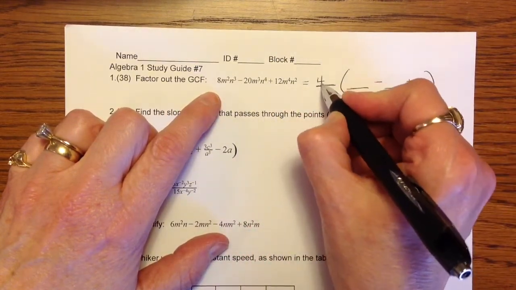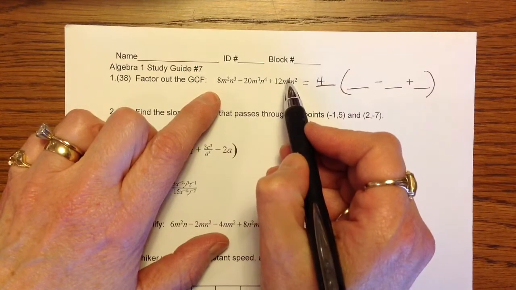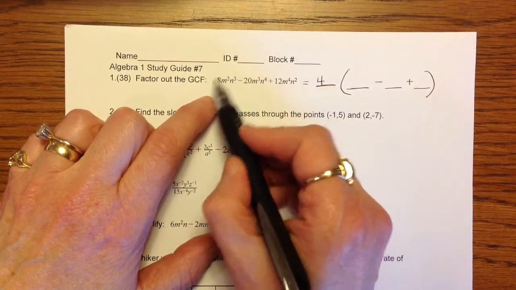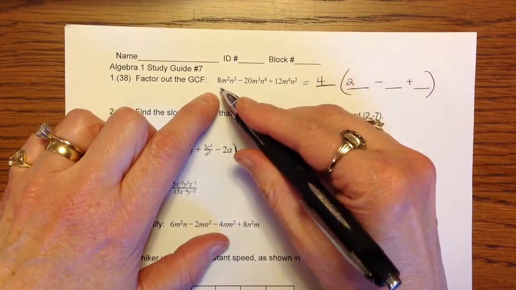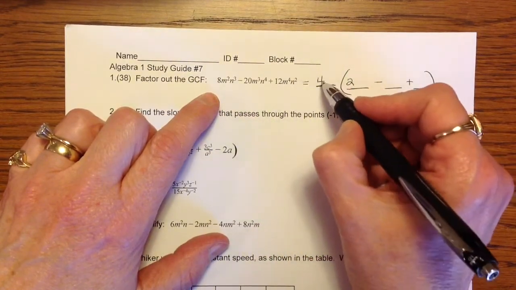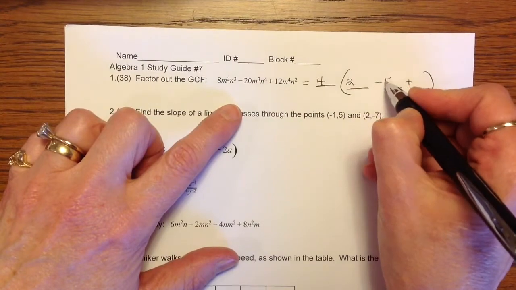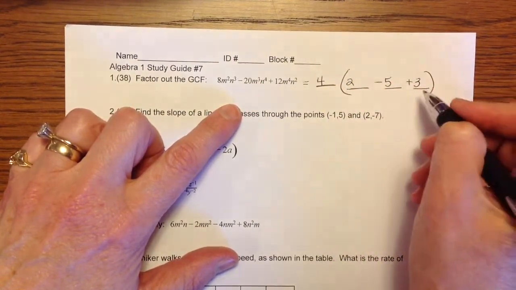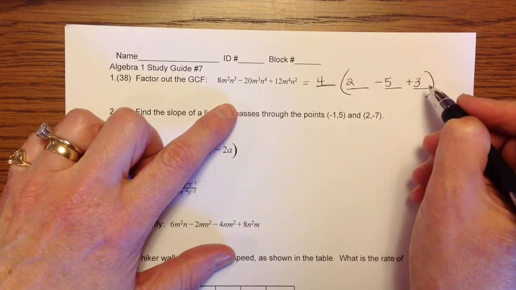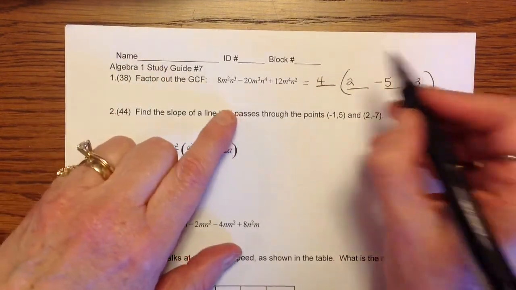So if I take a 4 away from each one of those factor trees, then what would be left in this factor tree of just numbers would be a 2, because 4 times 2 is 8. And again, 4 times what is 20, so that would be a 5, and 4 times what is 12, which would be a 3. So if we'd done the factor tree, we would have taken out 2 2's, which was 4.